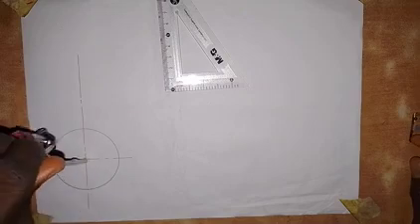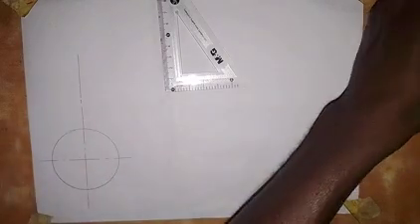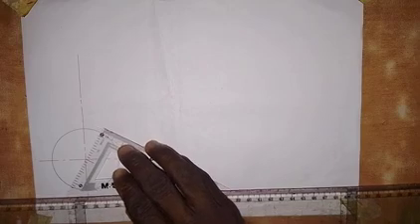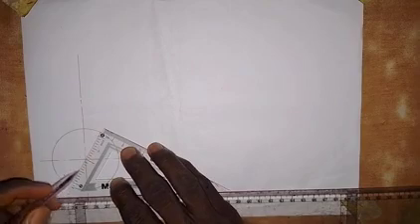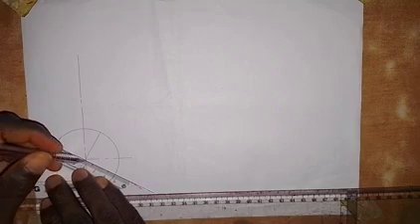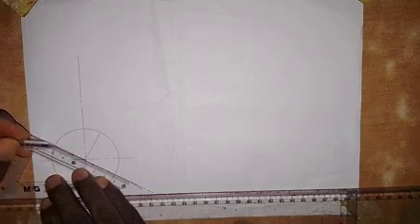So this circle, we are going to divide it into 12 equal parts. Very, very important. So we are dividing the circle into 12 equal parts, as you can see here now. So we draw this line like this, and then we also draw this line. So we draw like this.